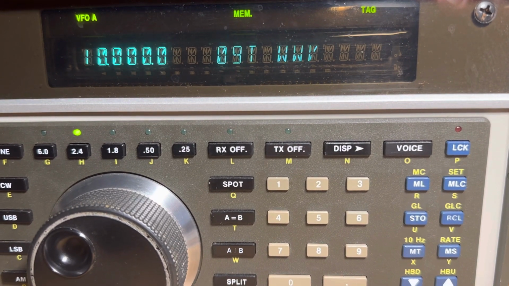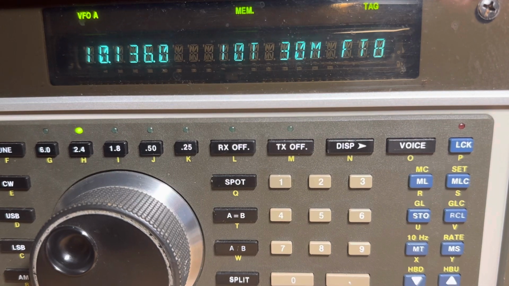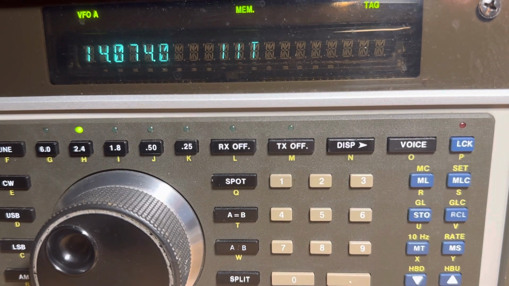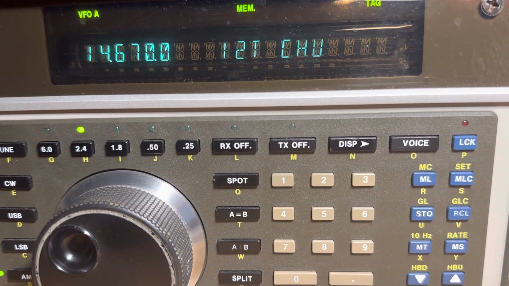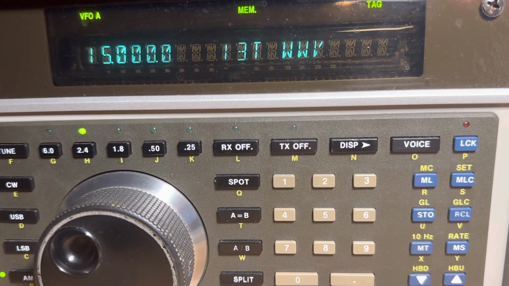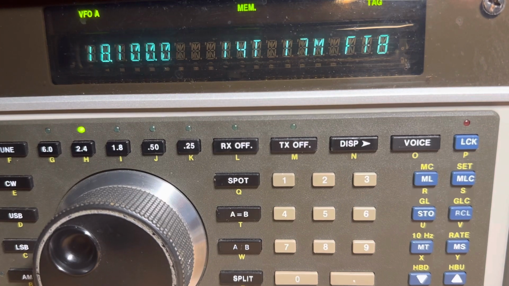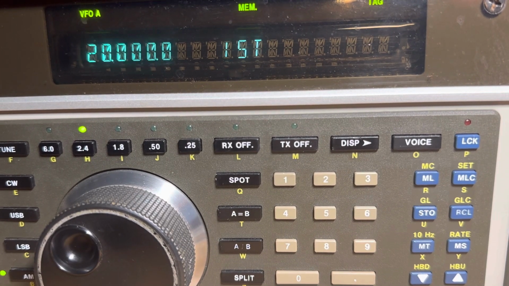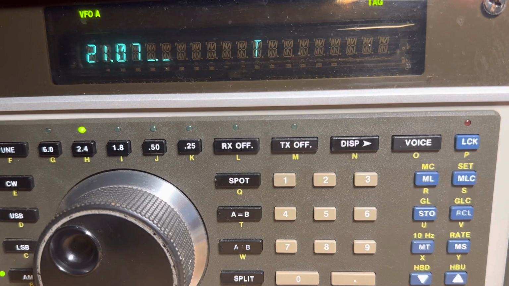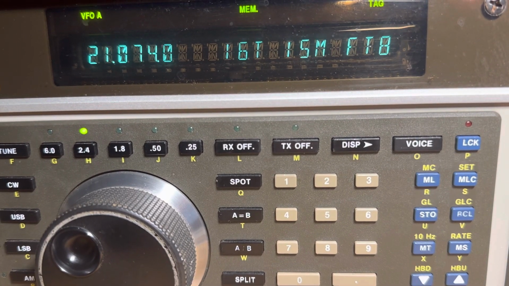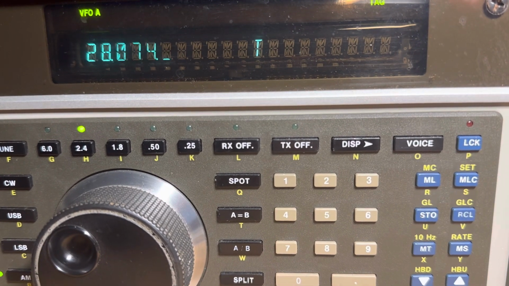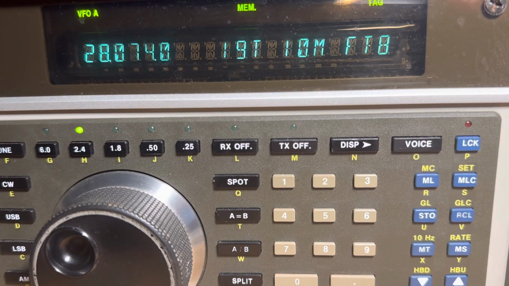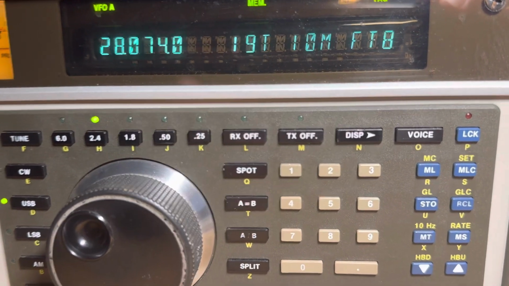It's really irritating to type all this in. All right, that's all. I have 19 memories defined here.